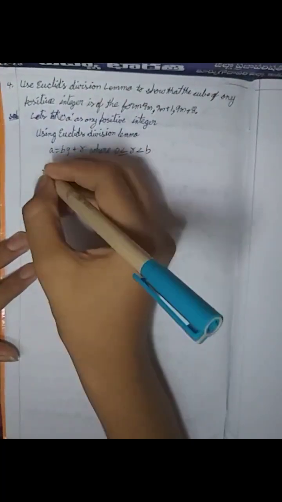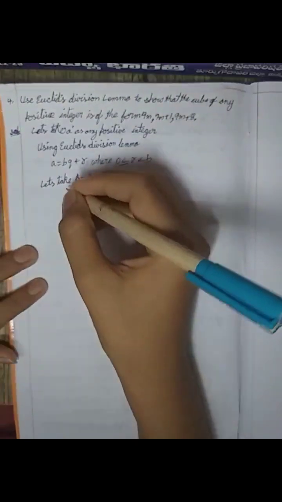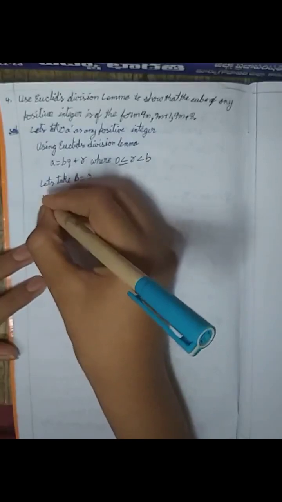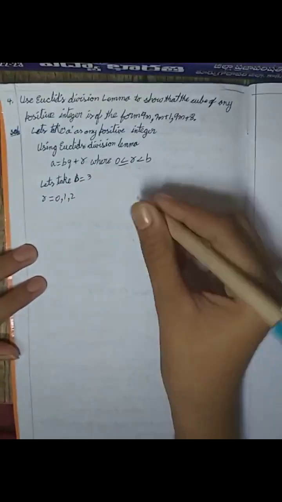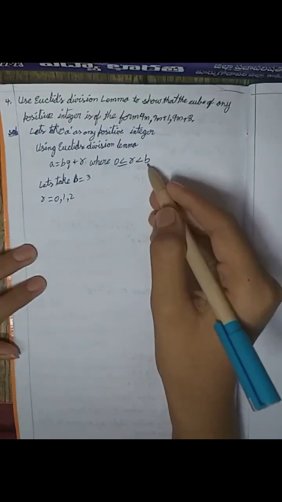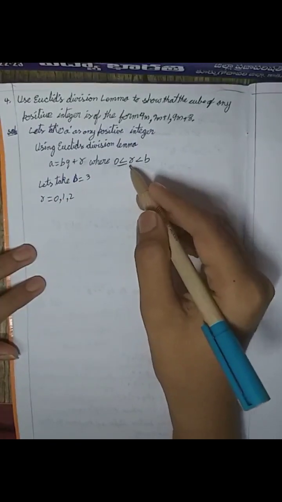Now let's take b as 3. Then r is equal to 0, 1, 2, as r is less than b and greater than or equal to 0.